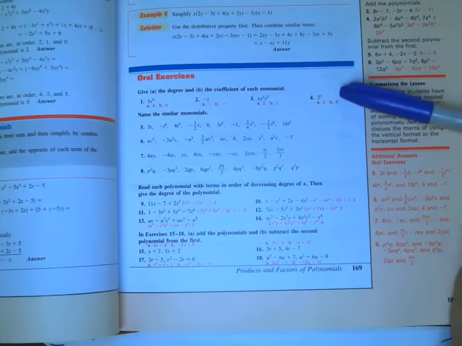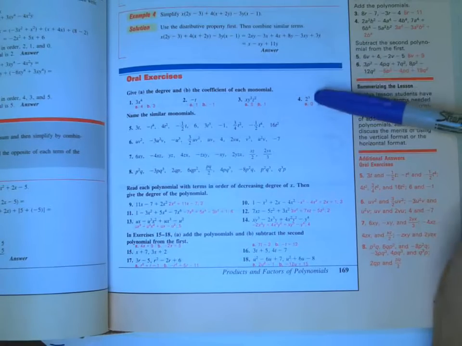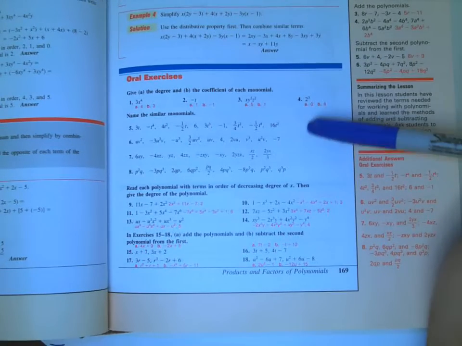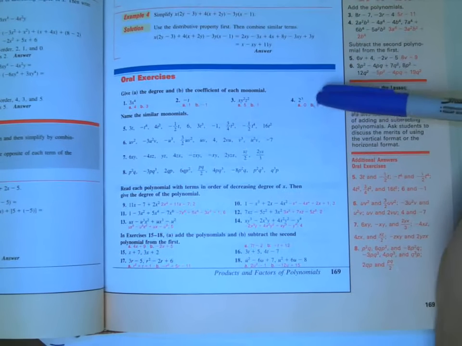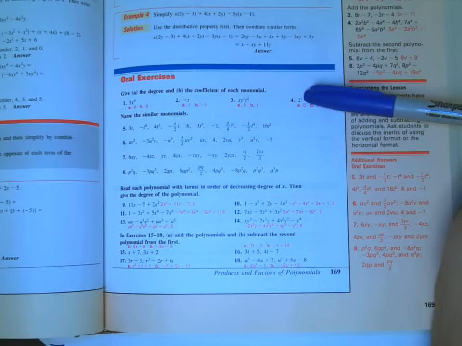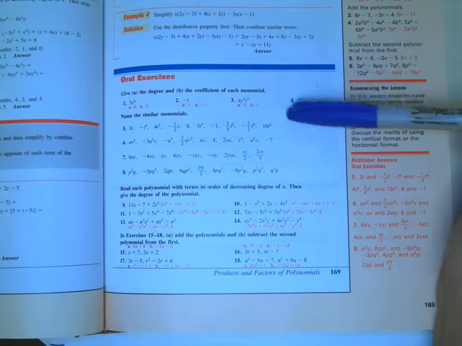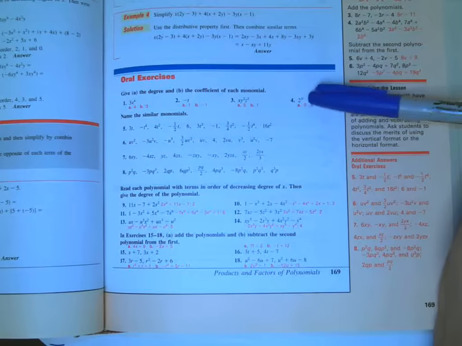This is definitely a good trick question. That it's tricky, but it's not an artificial trick. It's the kind of tricky thing you definitely want to be able to recognize. There's no variables in this expression. Even though it's written as 2 to the 3rd power, 2 times 2 times 2, there's no variables here. So it's a monomial. It's a polynomial. It's just an incredibly simple one.